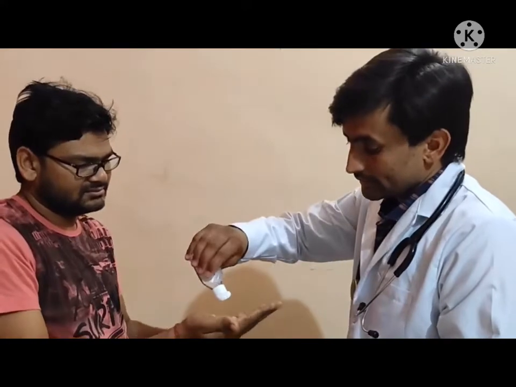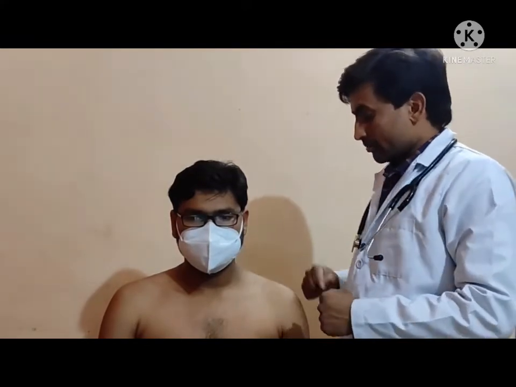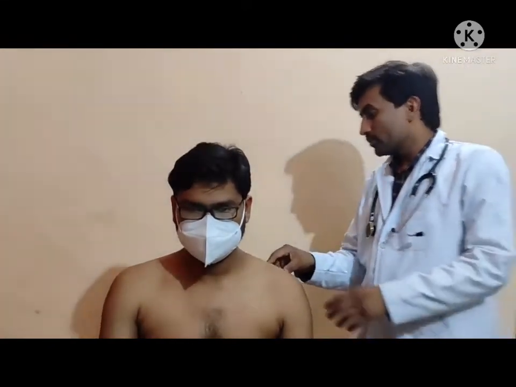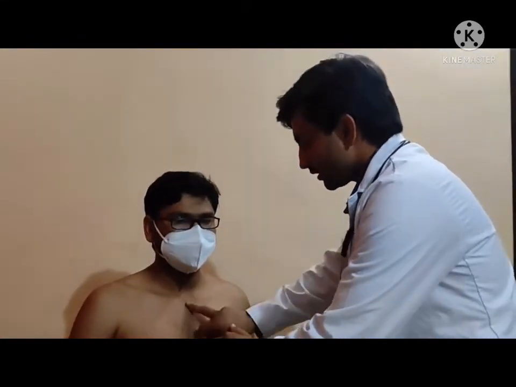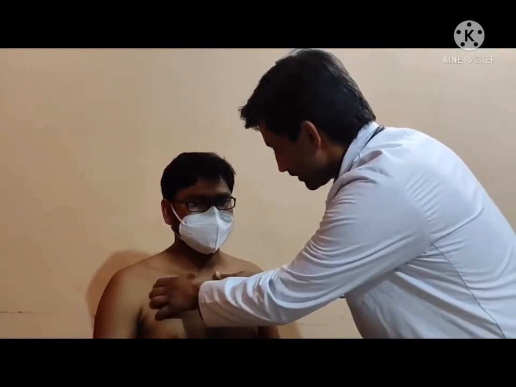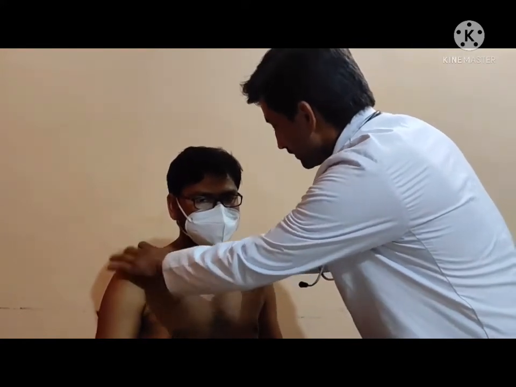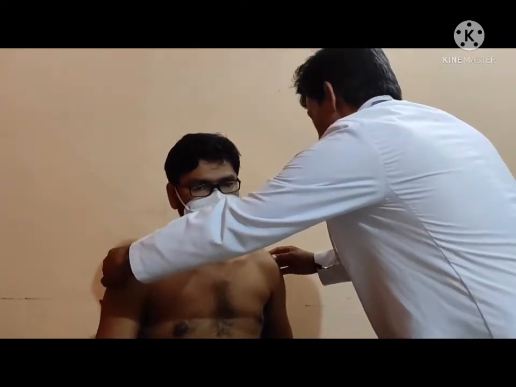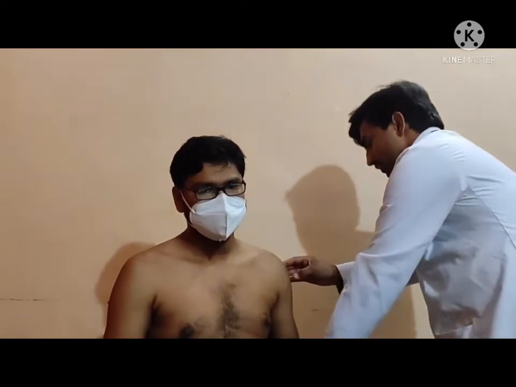Okay. So first of all, let's do hand sanitizing. Now can you please take off your t-shirt? So now we will do shoulder inspection. There is no scar, no redness and no swelling. Now I palpate here the sternoclavicular joint, and here is the clavicular bone, and here the acromioclavicular joint, and this is the head of humerus, and here are the deltoid muscles.